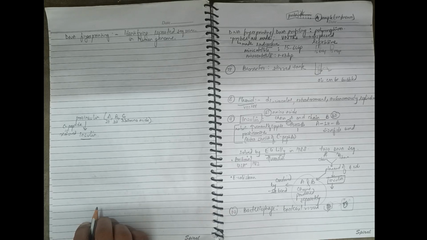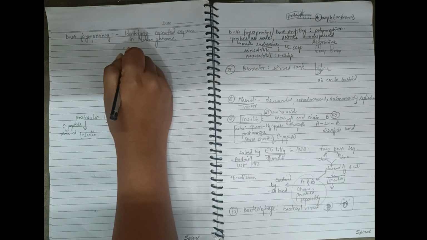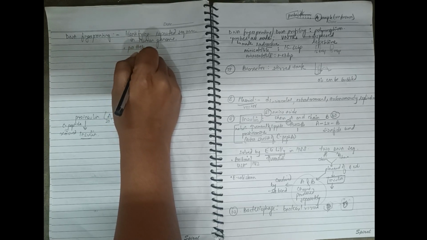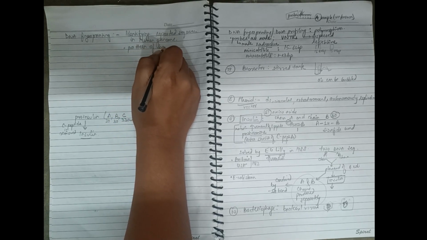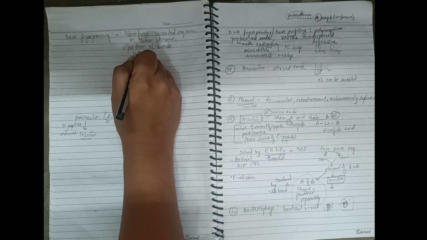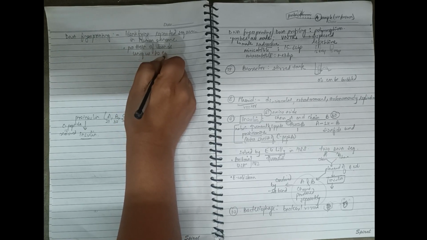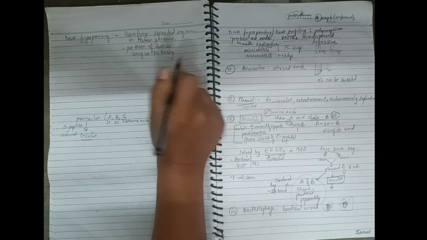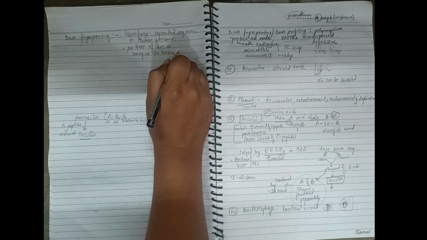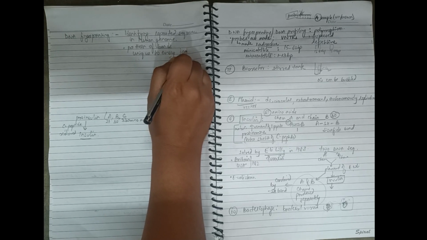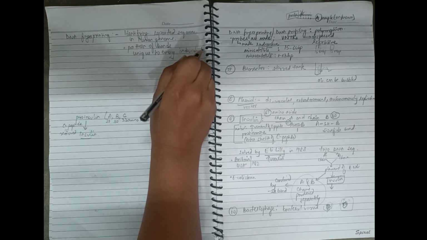It produces a pattern of bands unique for every individual, which are the same in a particular generation, and which is unique to every individual.